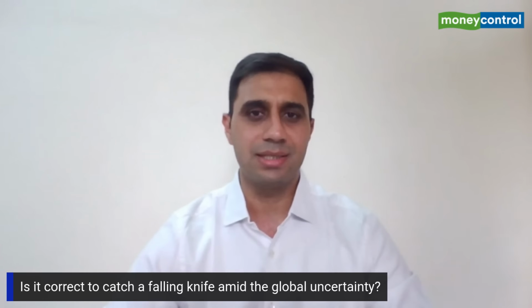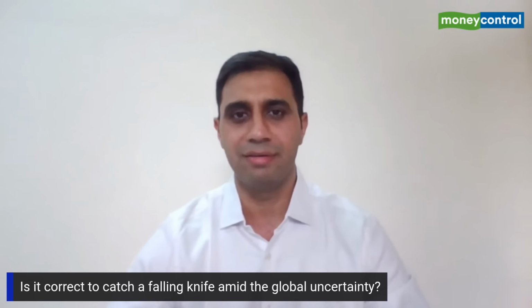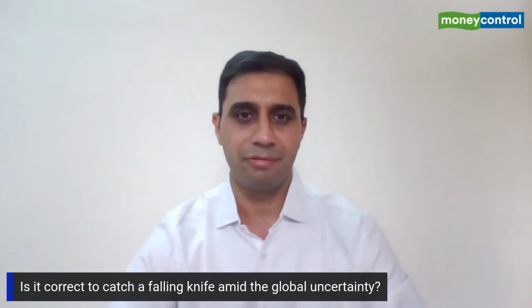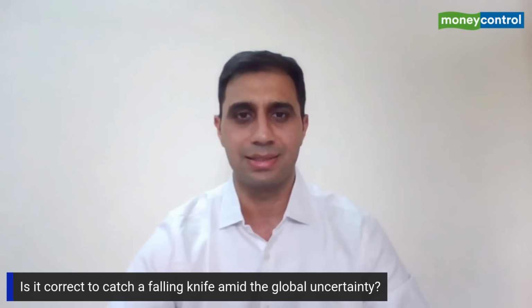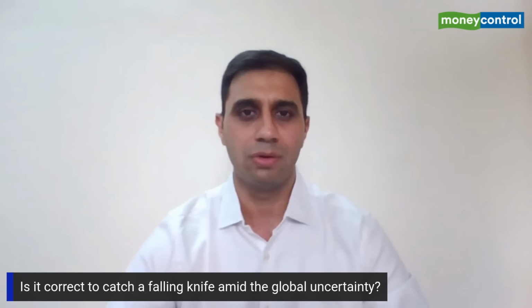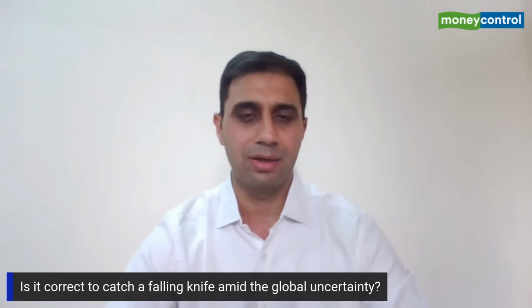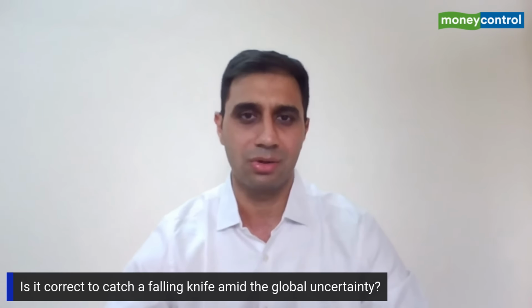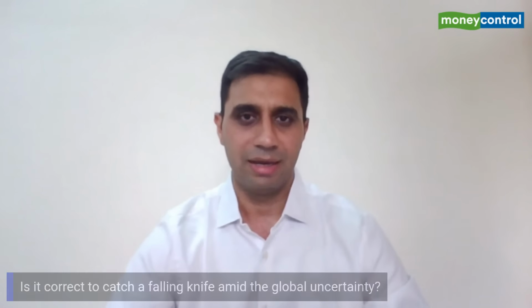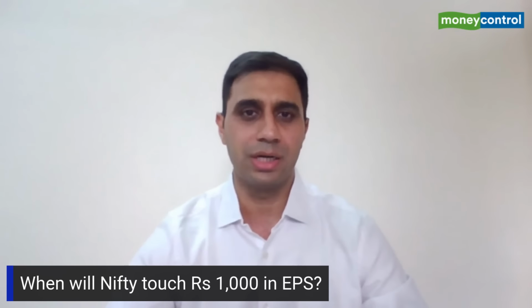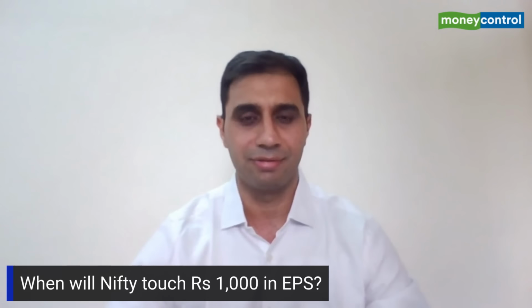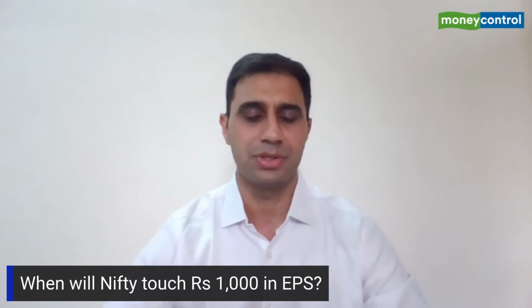But the base case remains, if you get cheaper because of whatever events which are happening globally or domestically, Nifty will deliver return to you. The numbers that I told you earlier, let's say if we actually do 1,000 rupees EPS for Nifty in 2024, on a trailing basis, Nifty trades at 20 times. That means somewhere in 2024, we are going to hit 20,000 on Nifty based on these numbers. If that is true, then any level closer to 16,500 gives you a 12% kind of a CAGR on Nifty itself, which I think is an attractive proposition.